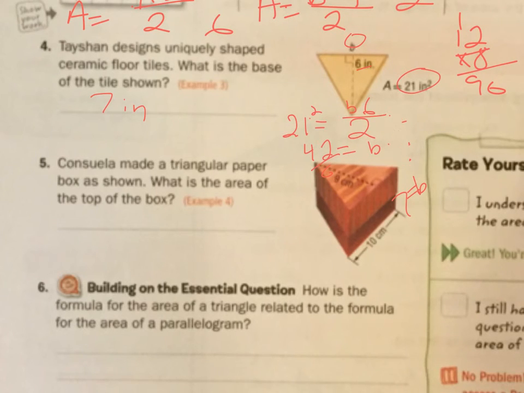You can figure this out when you have everything but one of the things. If you are missing the base, but you have the area and the height, you can figure it out. If you have everything but one thing, you can figure it out. Let's look at number 5.